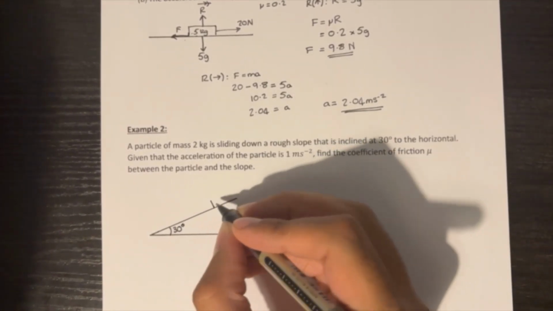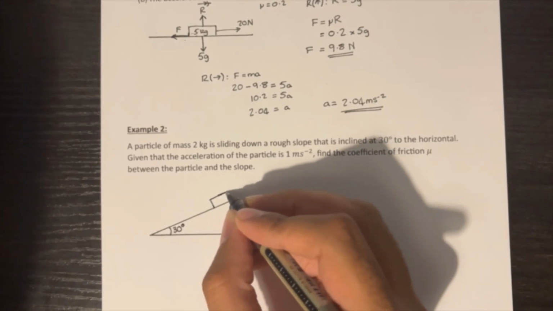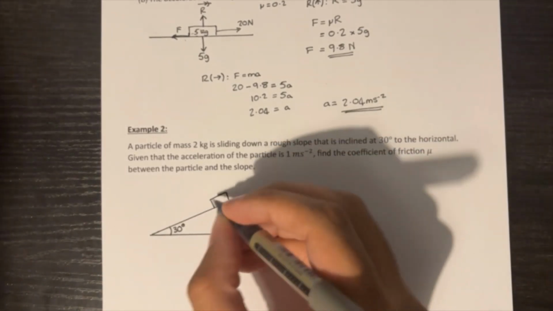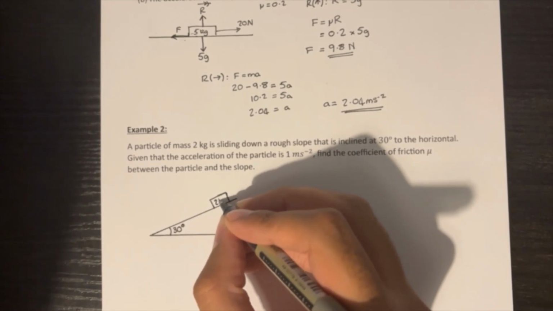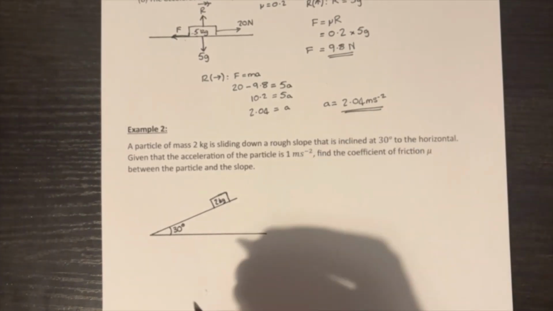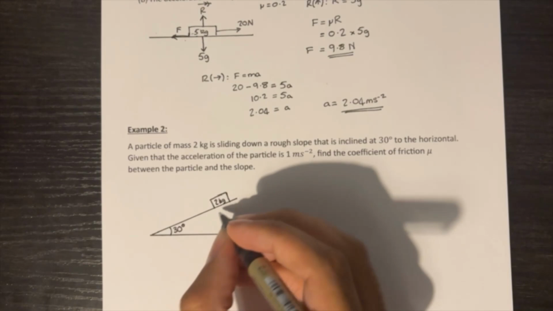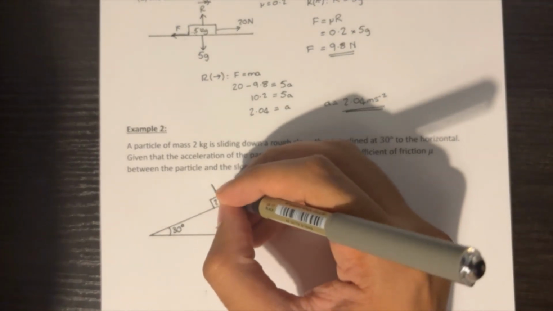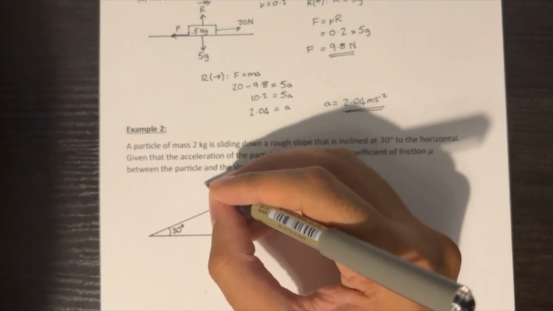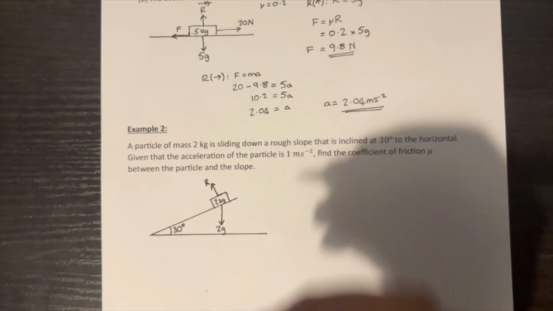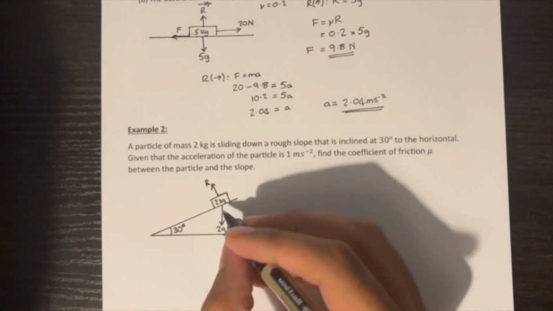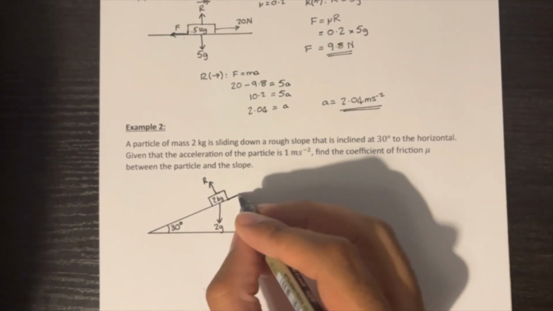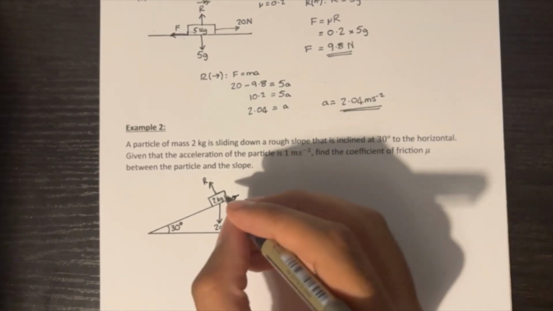We've got our object on the slope. Its mass was 2 kilograms, so its weight is 2g. We've got the reaction force R.